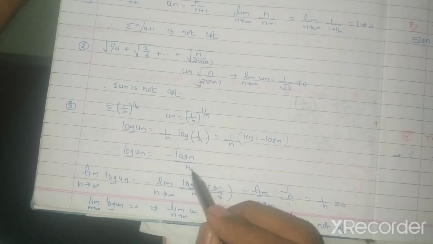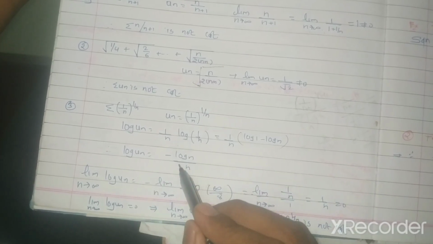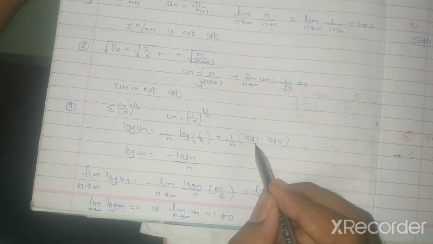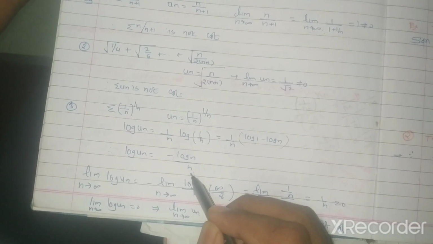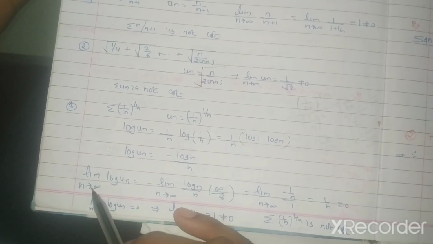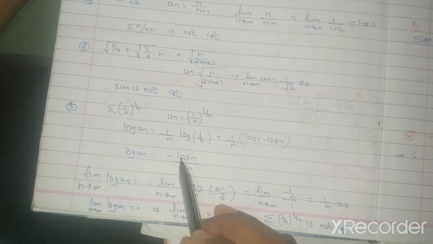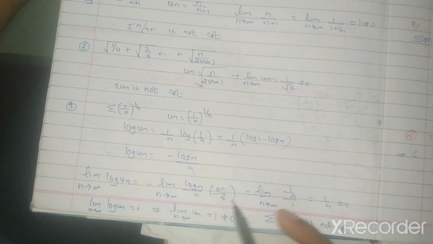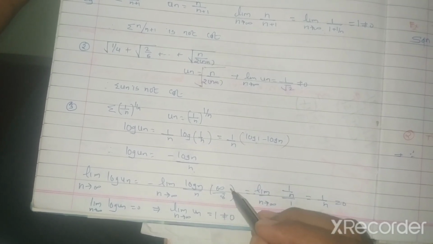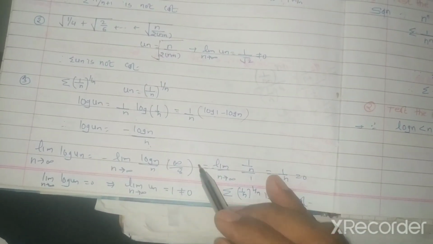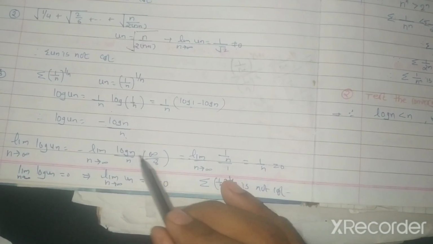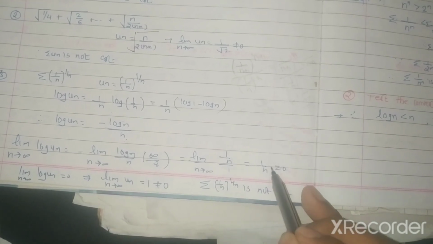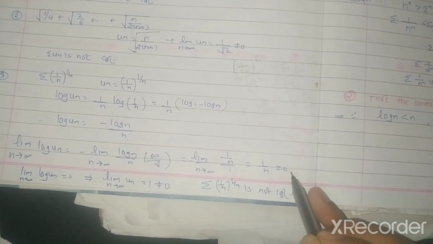Log 1 is 0, so log u_n is equal to minus log n upon n. If we take the limit as n tends to infinity, we get log n upon n, which is of infinity upon infinity type, so we take the L'Hospital rule. The limit of 1 upon n, derivative of log n is 1 upon n and derivative of n is 1, so 1 upon n, taking the limit, is 0.